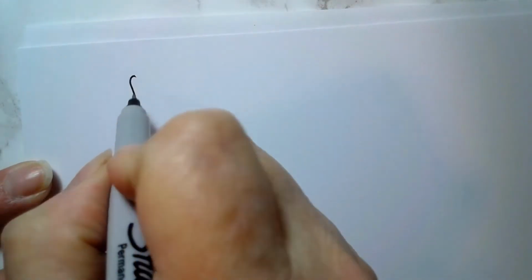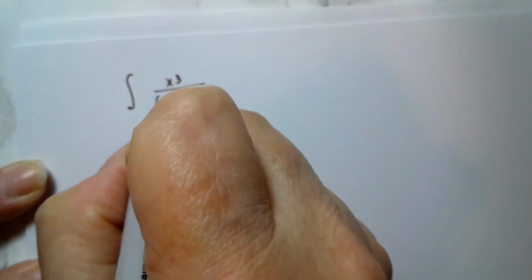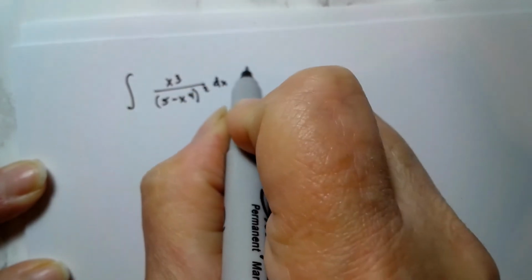Let me see if I can find another one really quick. I'm looking, so bear with me a second. Okay, here's one. Integral of x cubed over (5 minus x to the 4) squared dx.